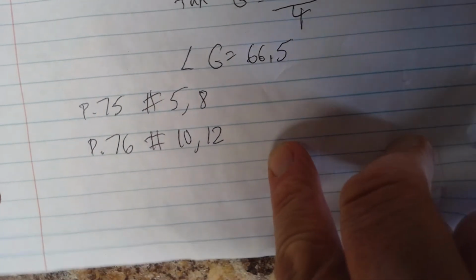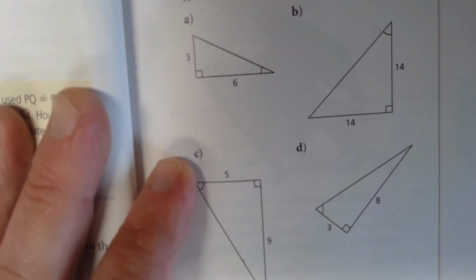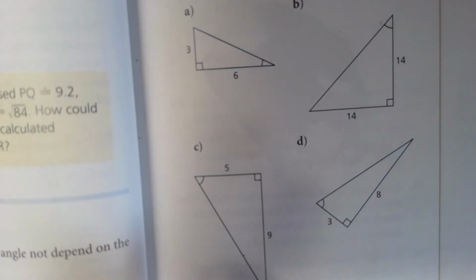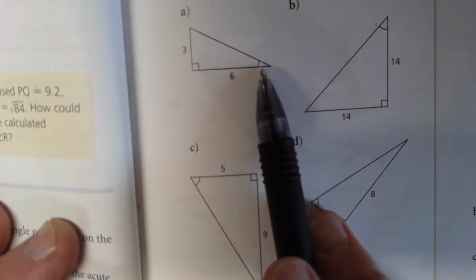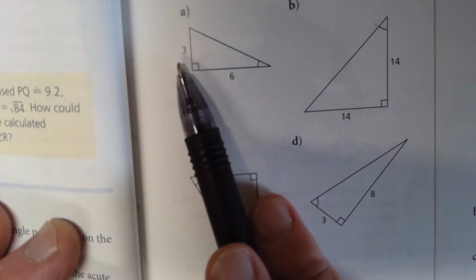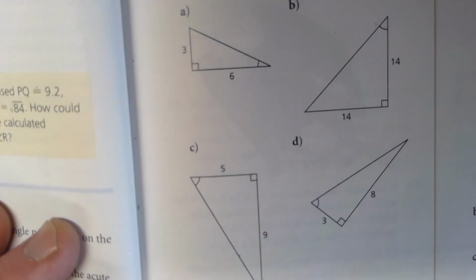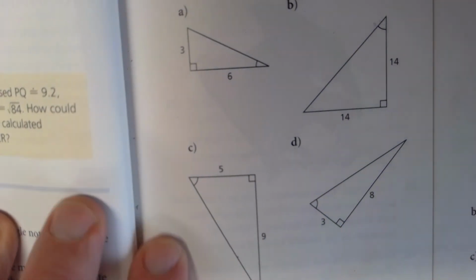So let's go over those. Page 75, number 5. Five different triangles where you're given 2 sides and asked to find a given angle. The angle that's marked off, right? So here, I would simply do tan inverse 3 divided by 6. See? 2 sides, you're finding a given angle.